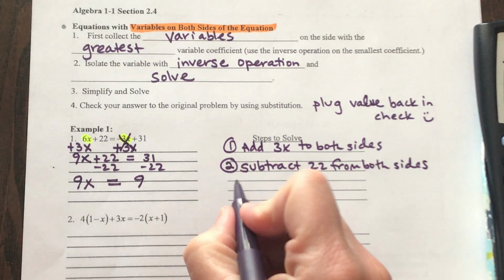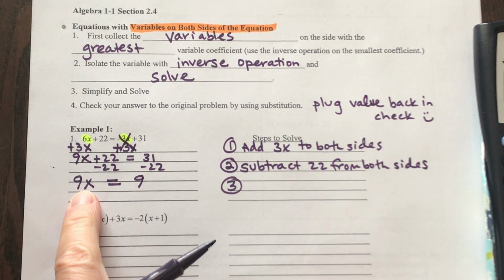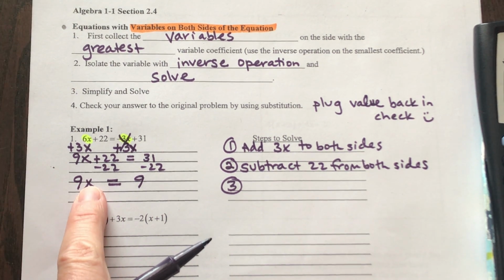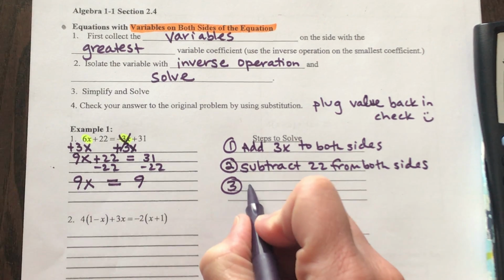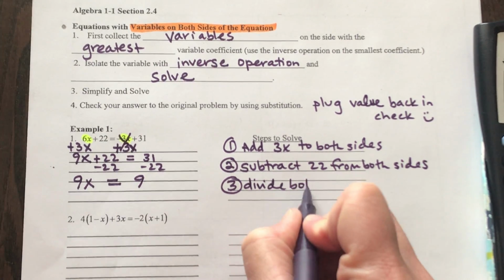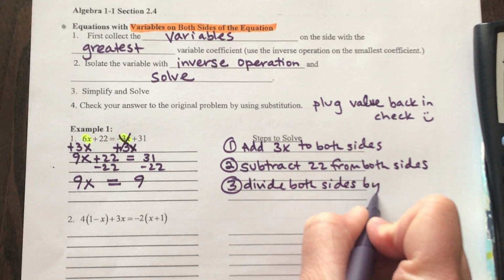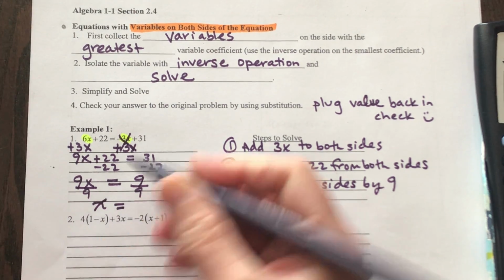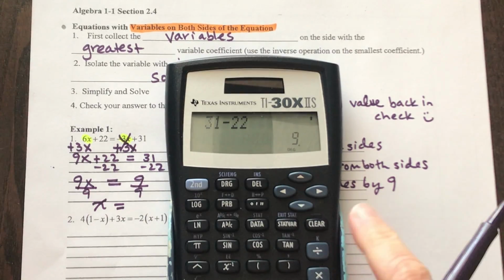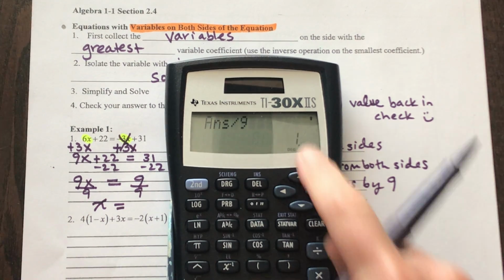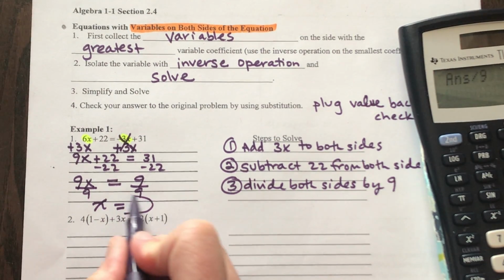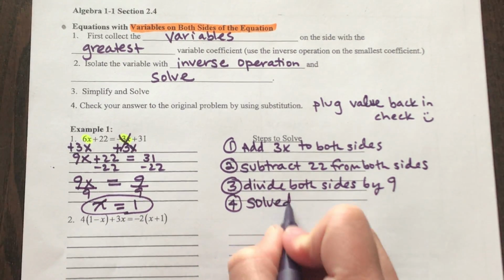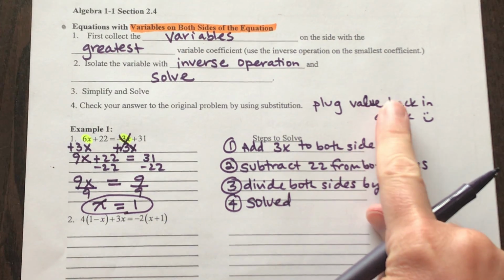So step number three would be to get rid of the coefficient in front of the x. And since 9 is being multiplied by x, 9x's, I'm going to divide both sides by 9. So if I divide by 9, I have x is equal to, well, 9 divided by 9, hopefully you know that, but 9 divided by 9 is 1. So my solution is 1. So step number 4, I solved. Now what you should do is go back, like I said, and check your answer.